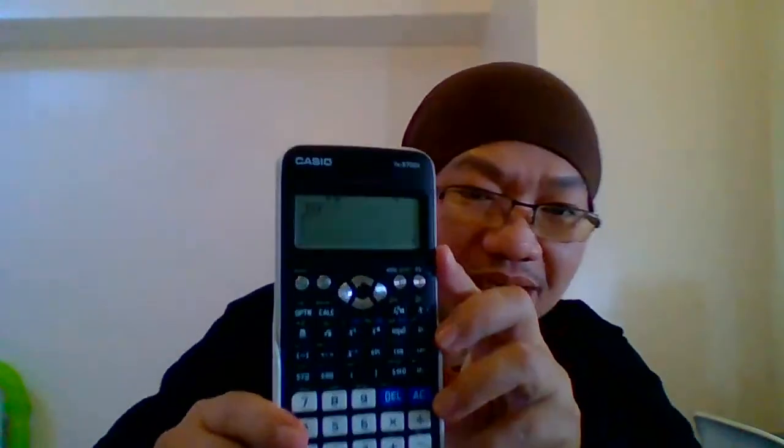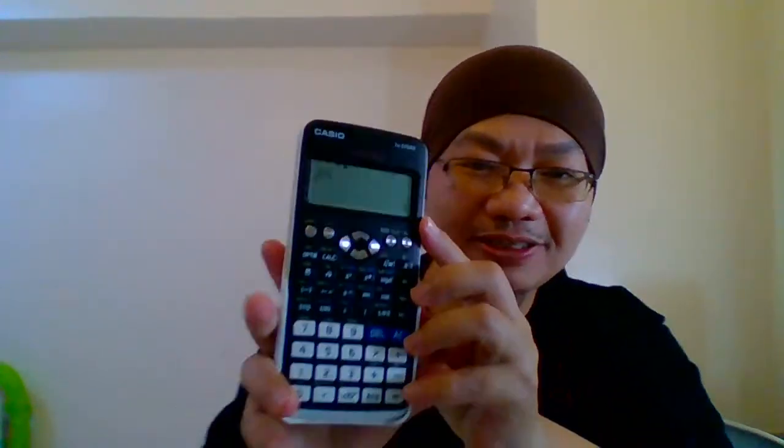1. Macam nak tunjuk nampak ke? I just press 1 power with 3 over 2. Make sure you put a bracket on the power. If you forgot to put a bracket, it becomes 1 power 3 divided by 2. Please be careful. I think Syamila, you did it like that. You forgot to write a bracket. So 3 over 2.